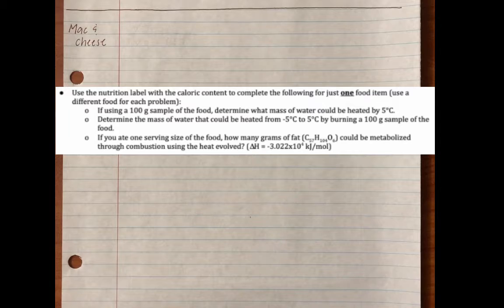This is the second tutorial video for the optional bonus project, which is the food drive bonus. In this video, we are going to answer the question: if we're using a 100-gram sample of the food, determine what mass of water could be heated by 5 degrees Celsius. The most important part of this question is that it says if using a 100-gram sample of food.